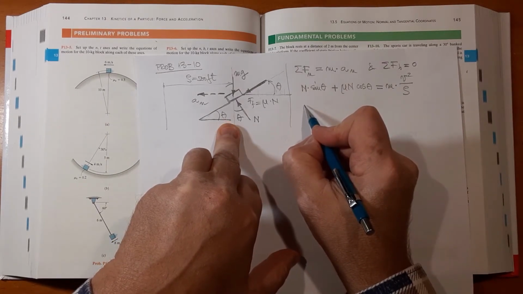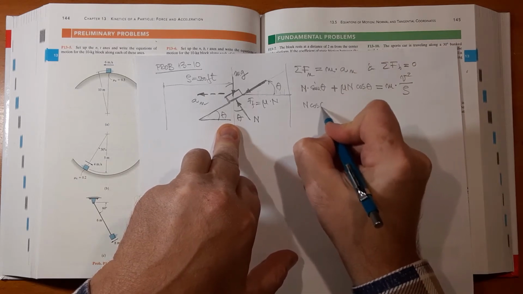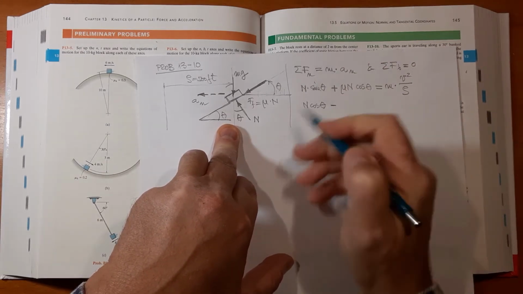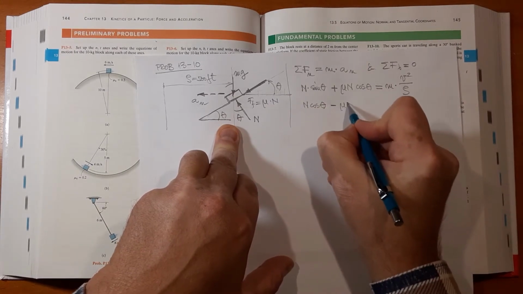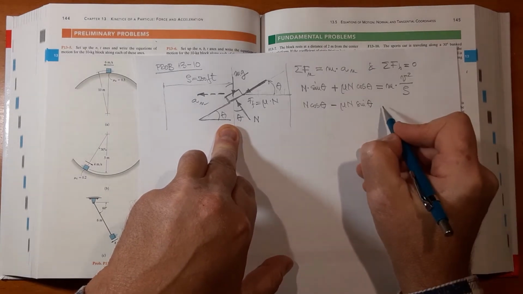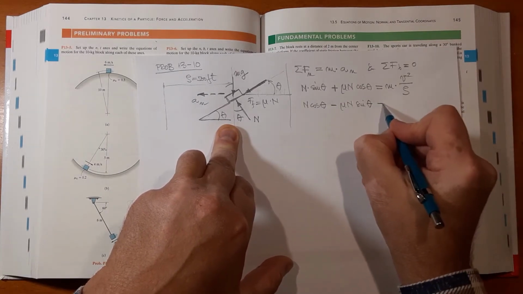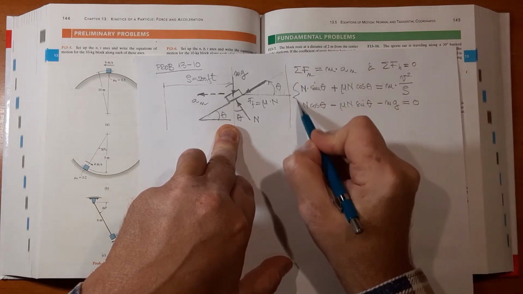Positive up, so it will be n cosine theta, and then negative mu n sine theta, negative mg equals 0.